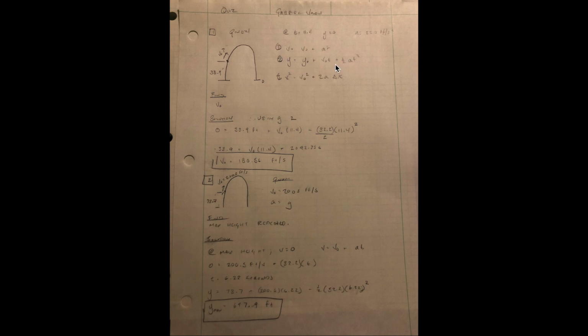So we have these three kinematics equations: v equals v naught plus at, y equals y naught plus v naught t minus 1 half at squared, and then v squared equals v naught squared plus 2a delta x. So using equation 2, since we know that at the end, when it lands 11.4 seconds from the 33.9 feet, it goes back to 0, we can use the second equation and find our v naught. So we plug in our knowns.